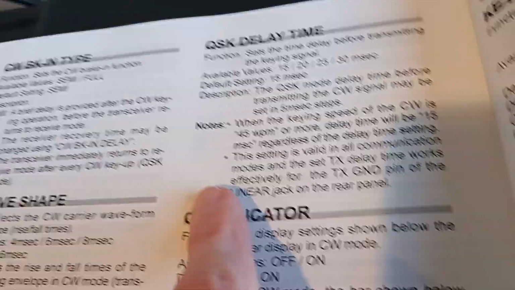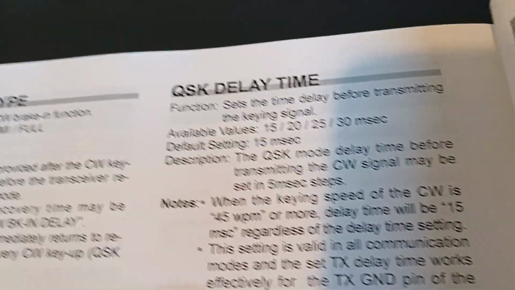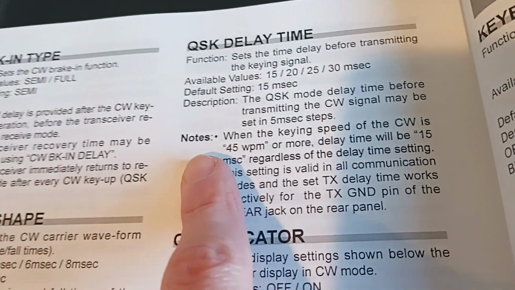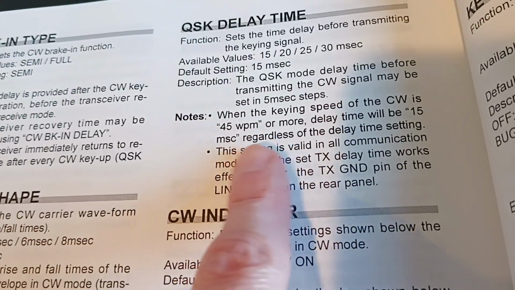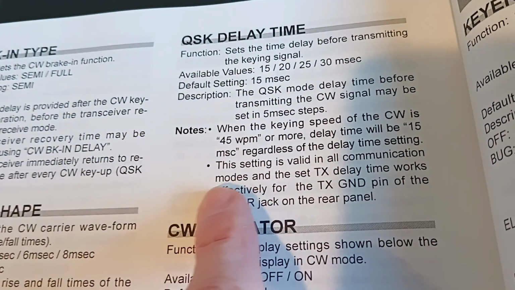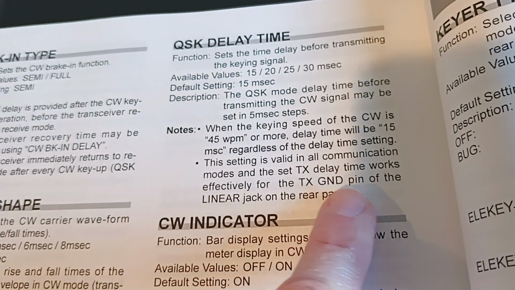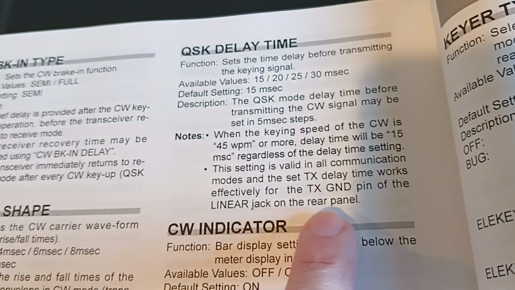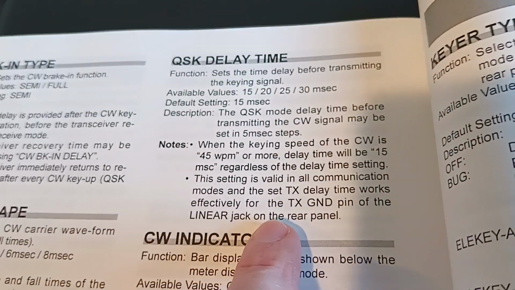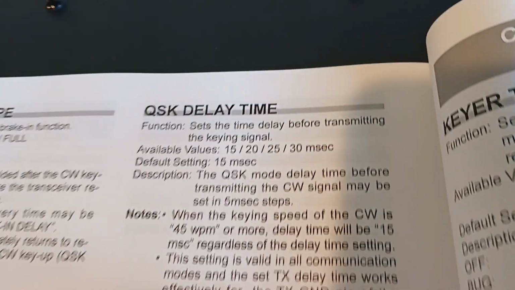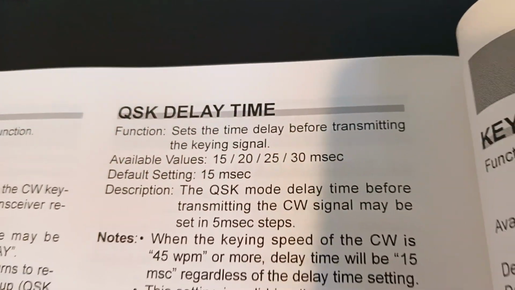So how does this relate to the amplifier? Even though this is talking about QSK and I use my amplifier with single sideband primarily, it says this setting is valid in all communication modes, and the set transmit delay time works effectively for the transmit ground pin of the linear jack on the rear panel. Translation: this is what you would adjust for a transmit delay time, even though it is listed as a QSK delay time. Let me show you what that setting actually looks like here.